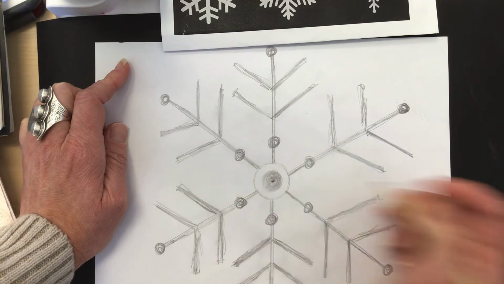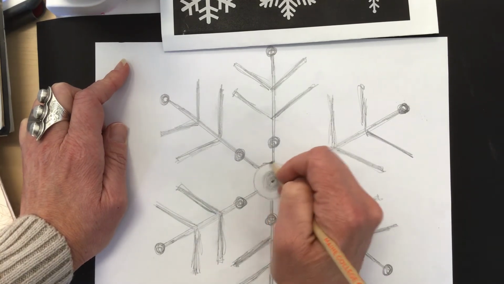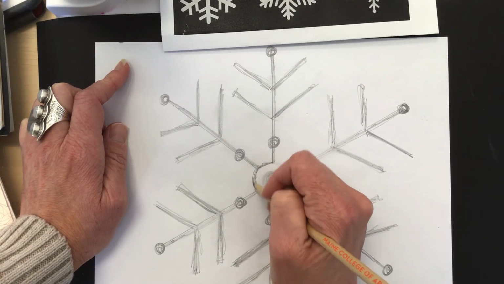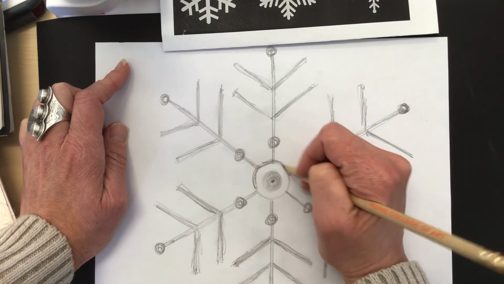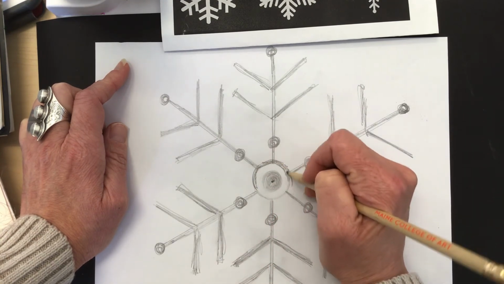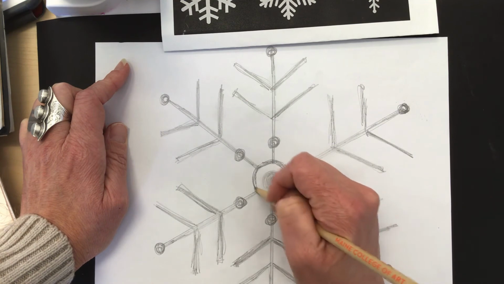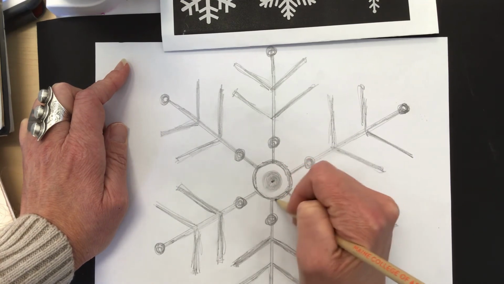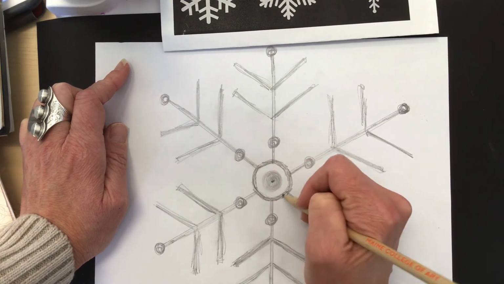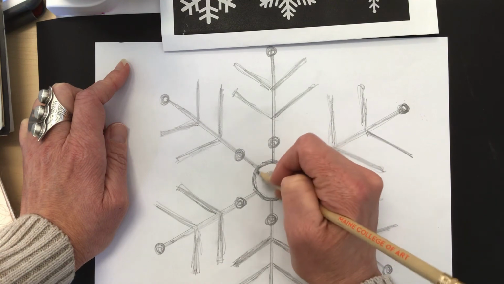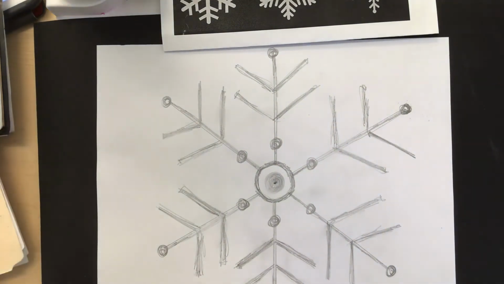And there's my snowflake. I think I'm going to thicken up this central circle that I made too, to make it look like the others. All right. And there's my snowflake.